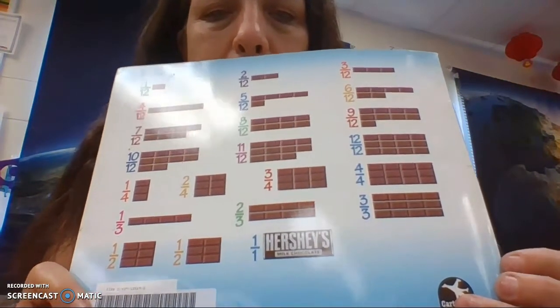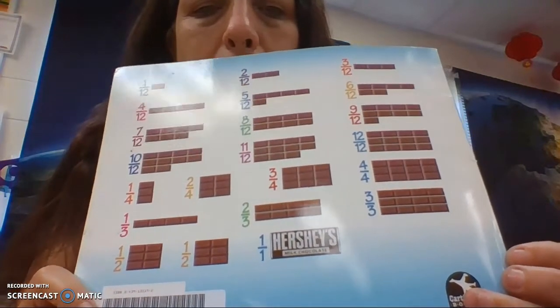And on the back it shows you, see that? All the different fractions you can make with a Hershey's bar. Now we're not going to get that in depth with it. You have a Hershey's bar packet. In your packet you're going to find a couple of different games. This is one of them. This is a matching game. So I pulled some out to show you.